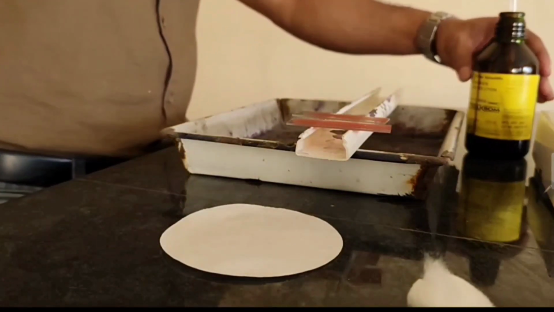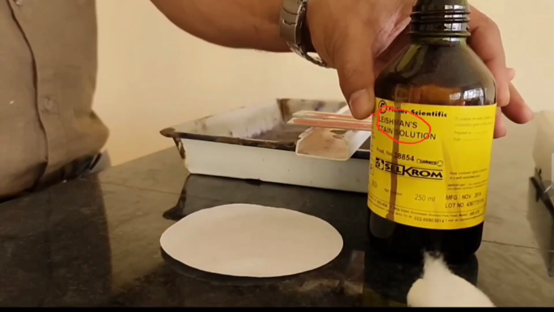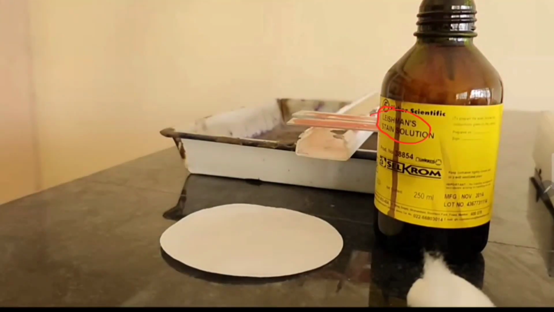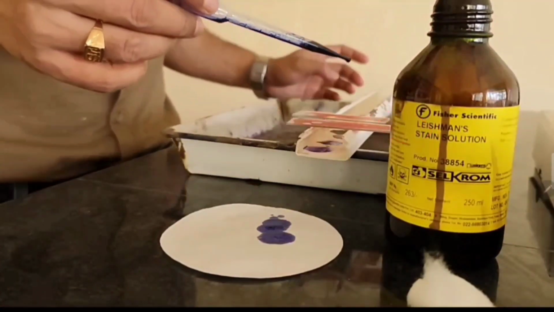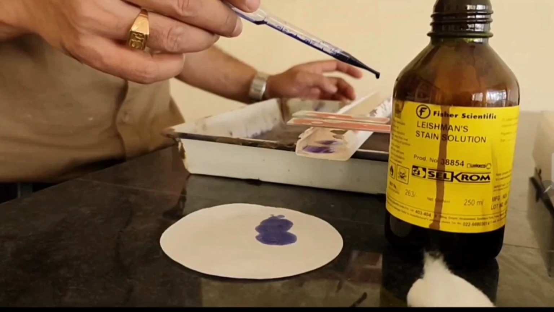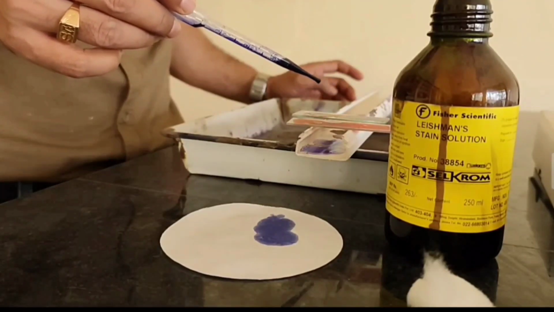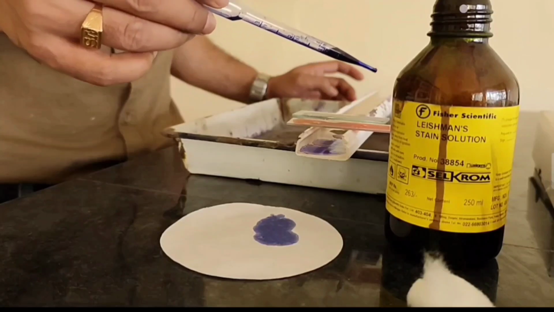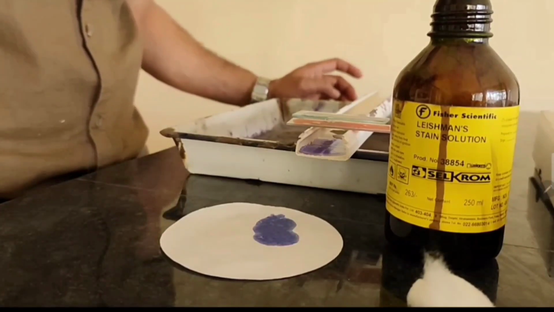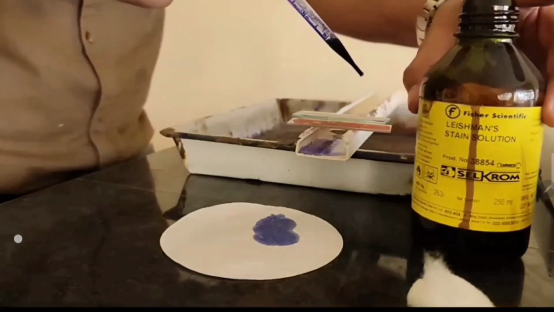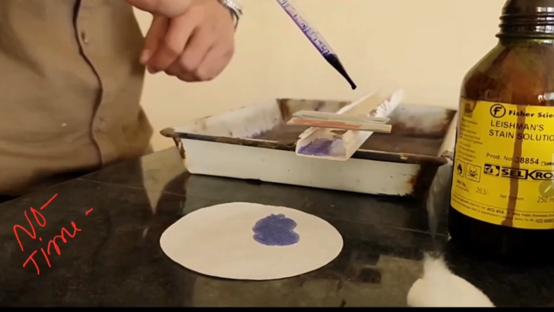Here we can put Leishman stain. So see, this is a Leishman solution, and you must know the composition, so please read about the composition and function of each and every component of Leishman stain. So I am putting Leishman stain, 1 2 3 4 5 6, and count the number. We should always count the number of drops, and timing is important. Both the number of drops and timing are important.